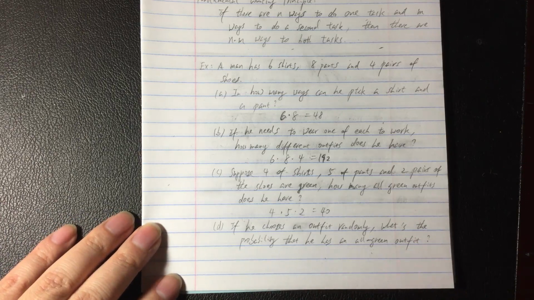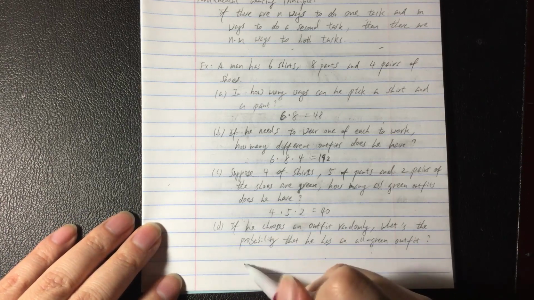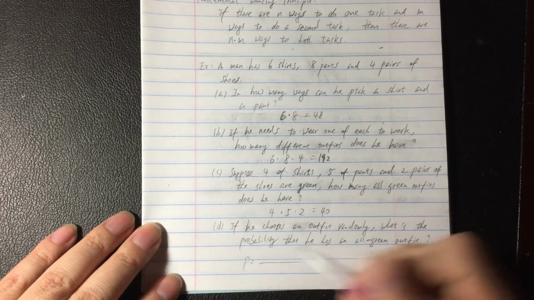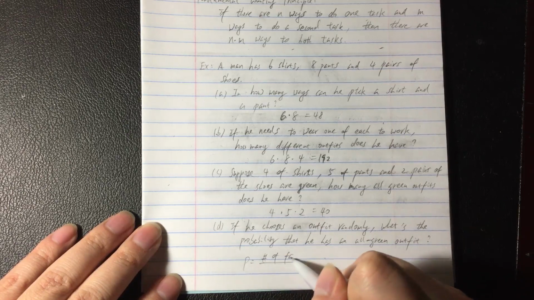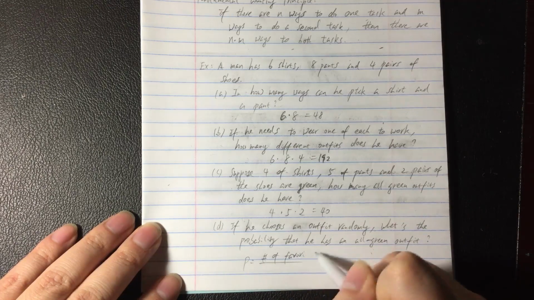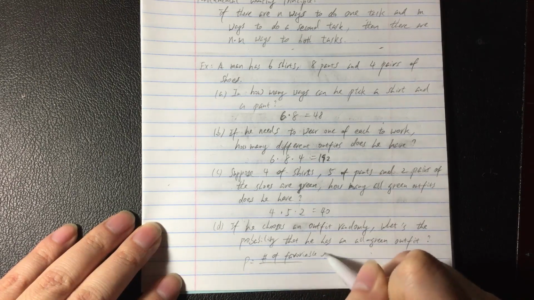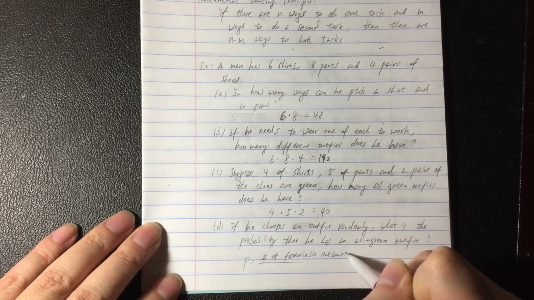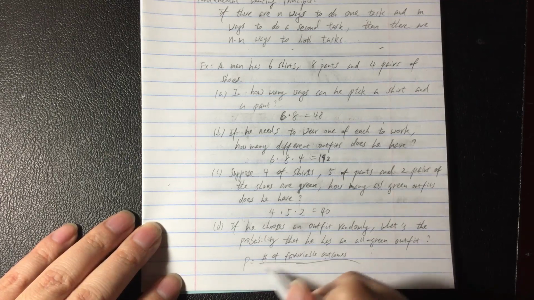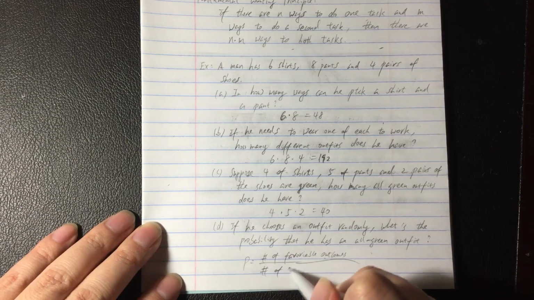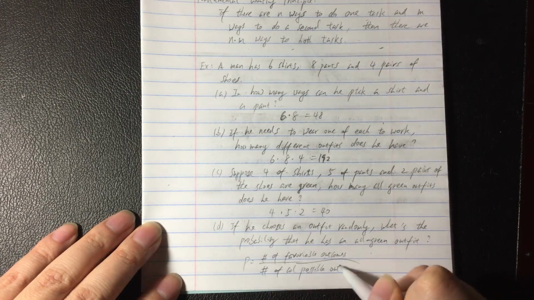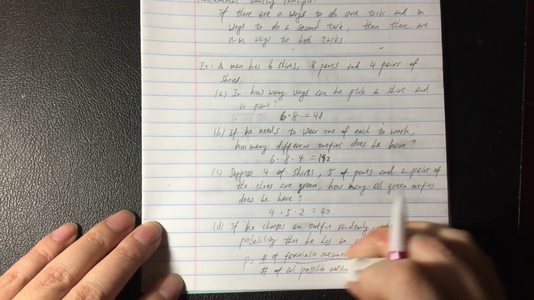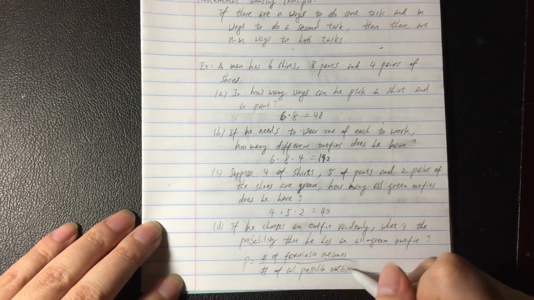Now for probability, keep the formula in mind. Probability is always the number of favorable outcomes divided by the number of all possible outcomes. That's the formula for probability, keep it in mind.